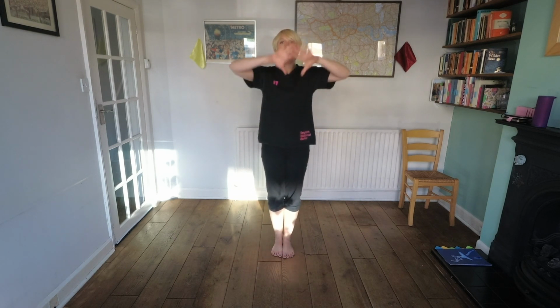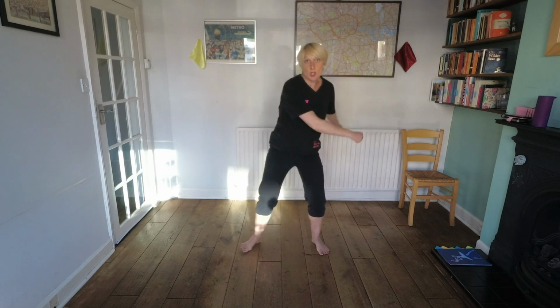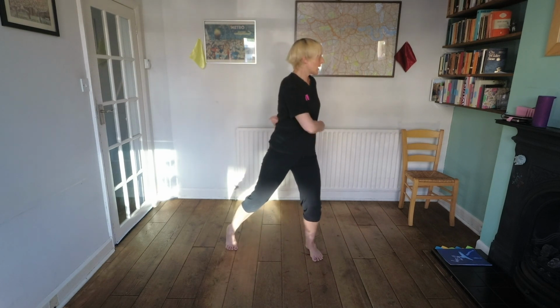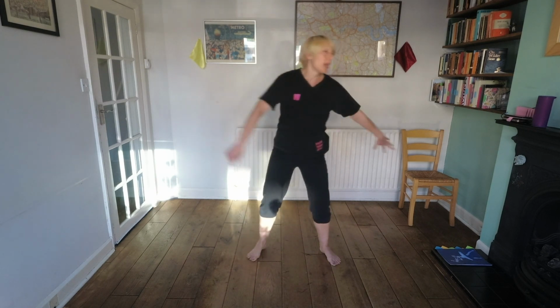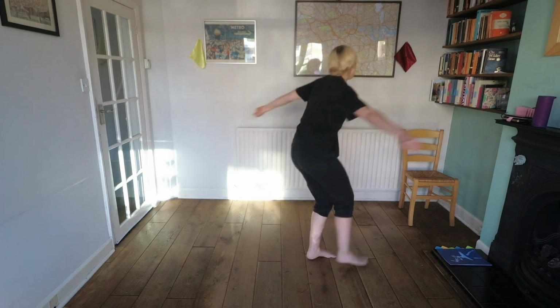Okay, we need to add in the other characters. So we have Rothbart and we have the Prince. Now Rothbart wears a big cloak. So he's going to swing his cloak one way, swing it the other, and then go all the way around. And swing one way, and swing the other, and go all the way around.